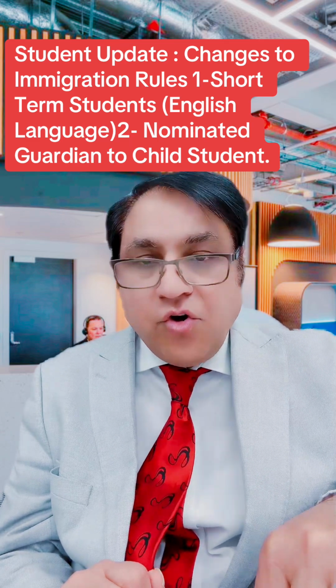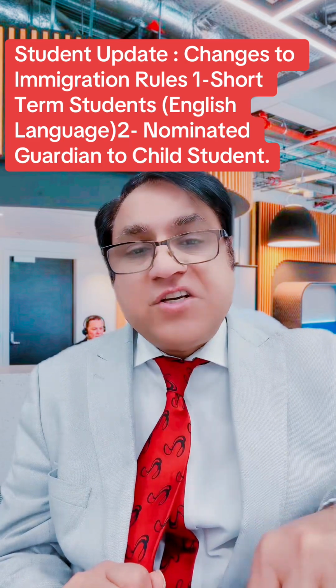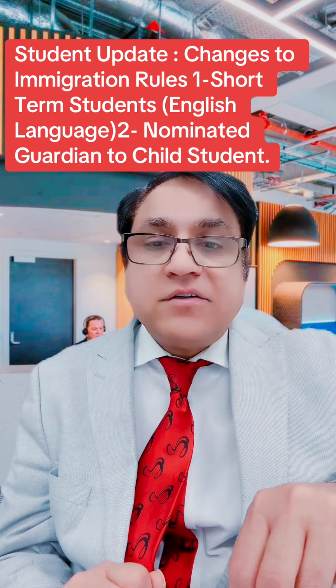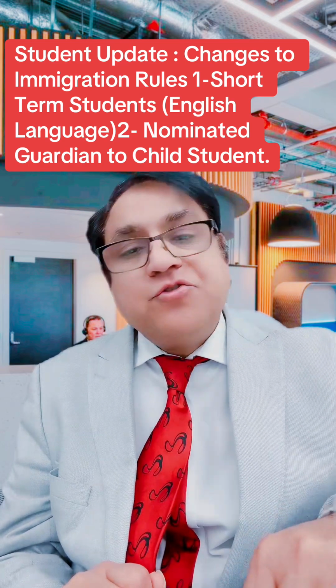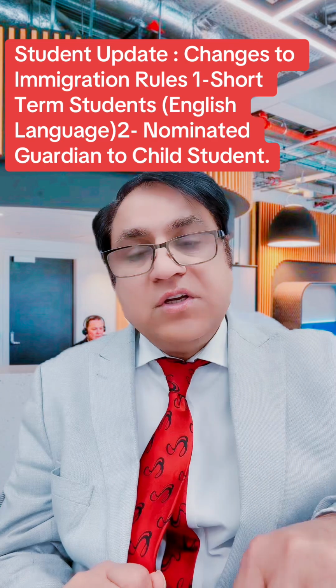So I hope that these changes, although they are very tough changes, but of course the UK immigration authority, UKVI, from time to time is changing a lot of immigration rules, even for students.